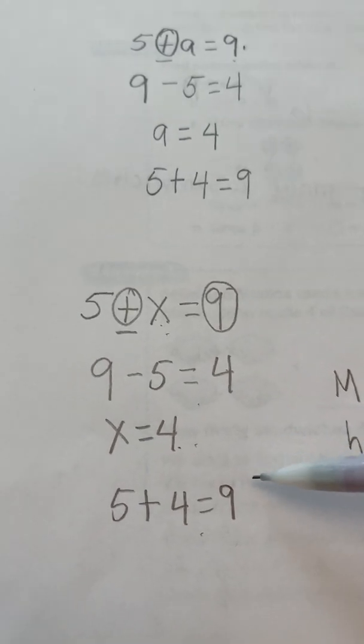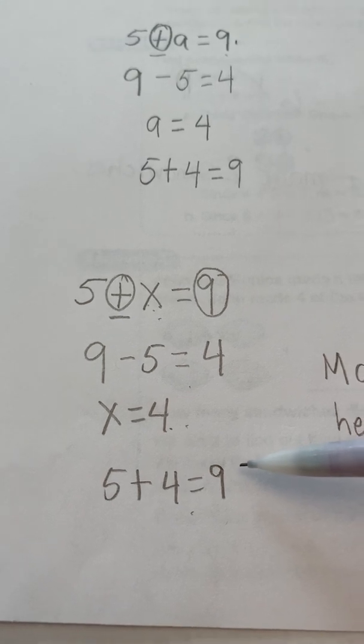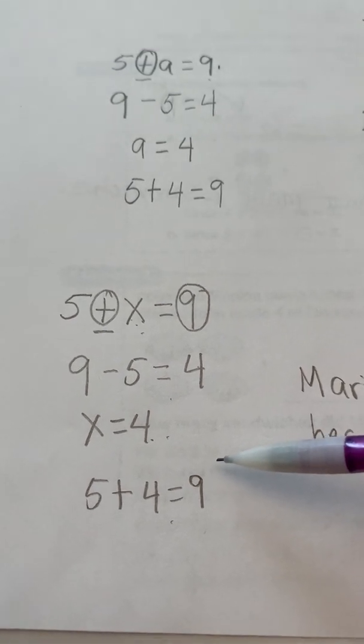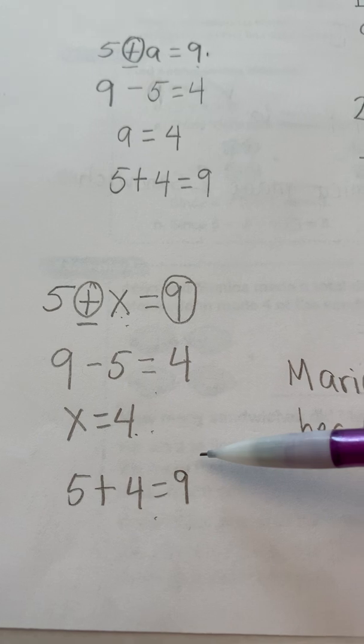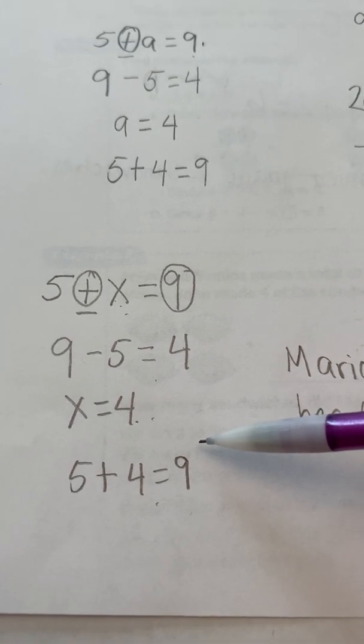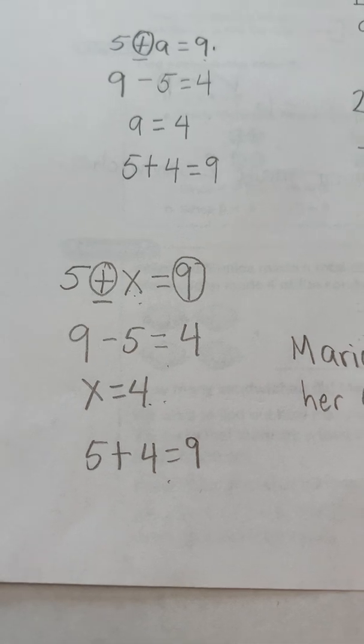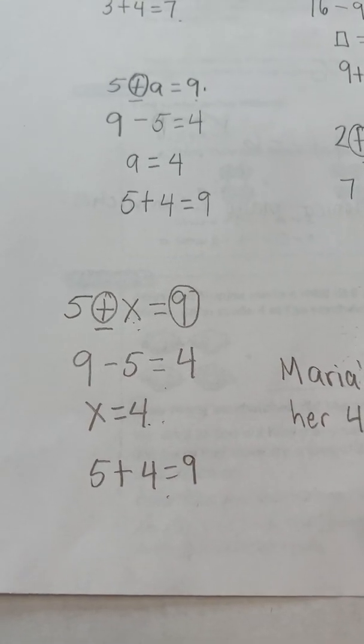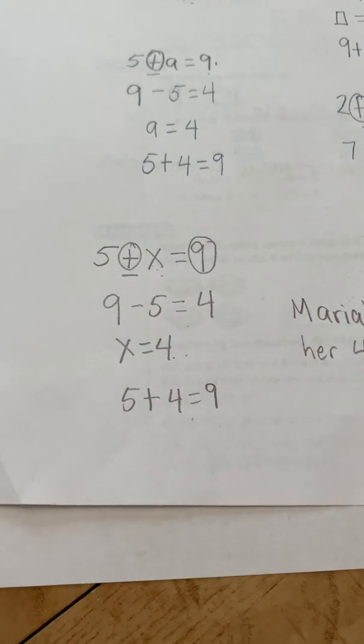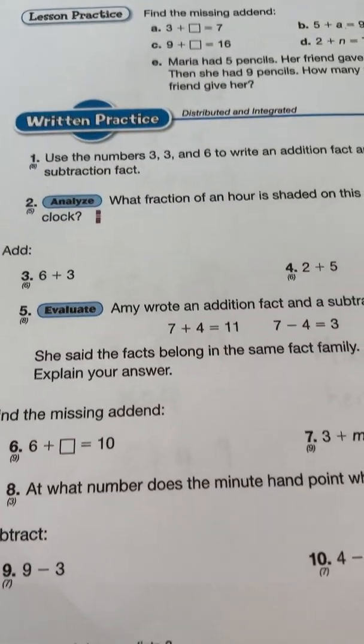All right. I hope that you were able to understand how to find the missing add-ins. If you have any questions, have your parents either text me or email me, or you can email me or text me yourself. And the homework tonight, you are going to have 15 problems.